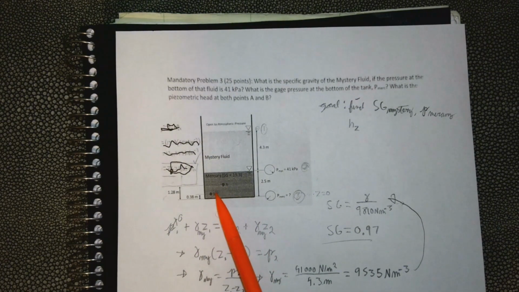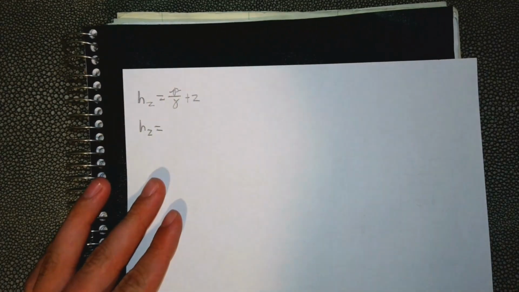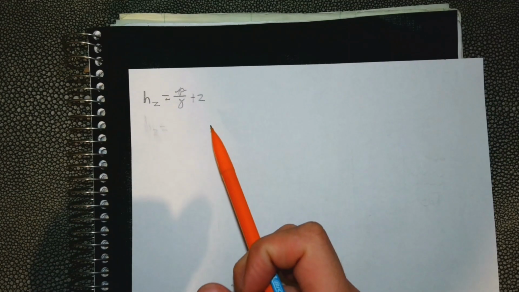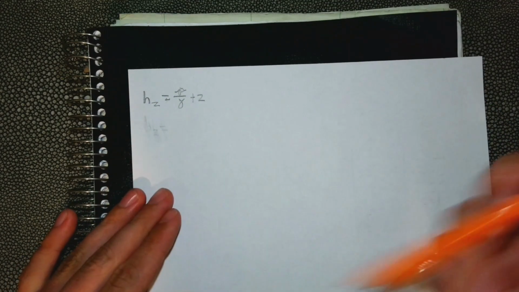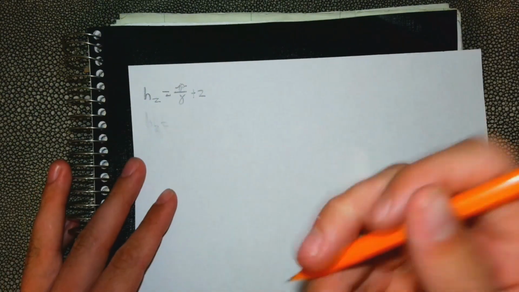We know that these A and B piezometric head will be the same. So this is the formula of piezometric head. So pressure over specific weight plus the depth will give you piezometric head. I'll do the piezometric head for both to show that they equal, but if you were taking the test, you would save time by just doing one.